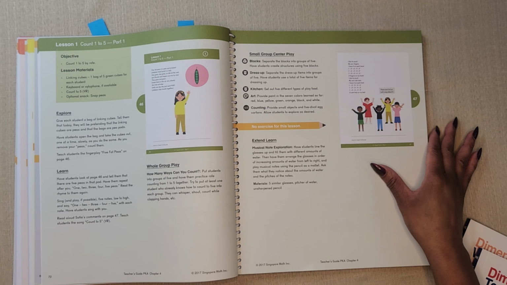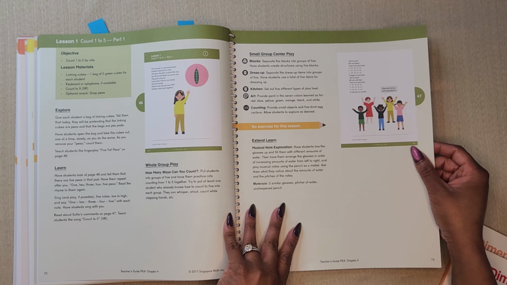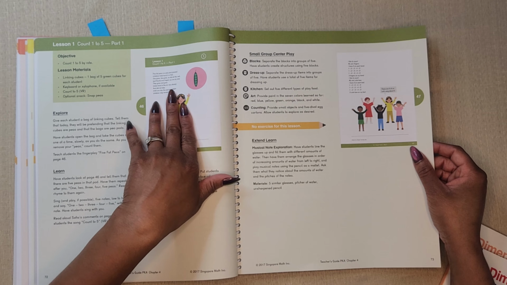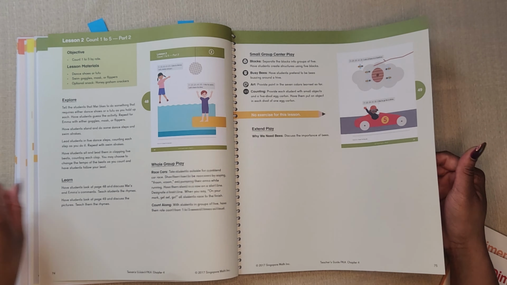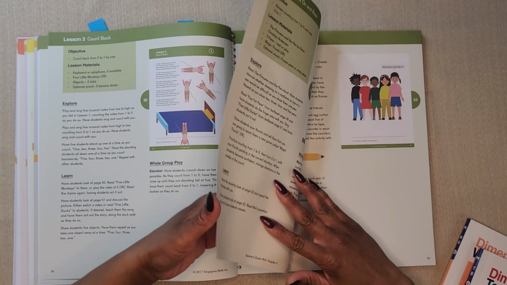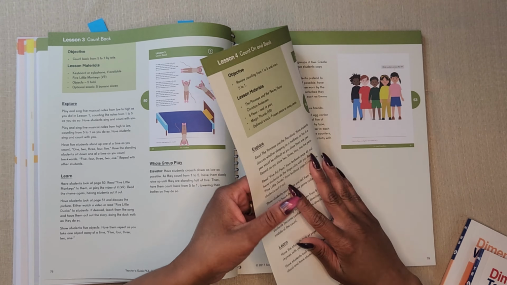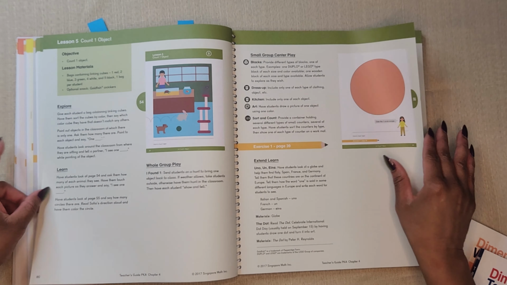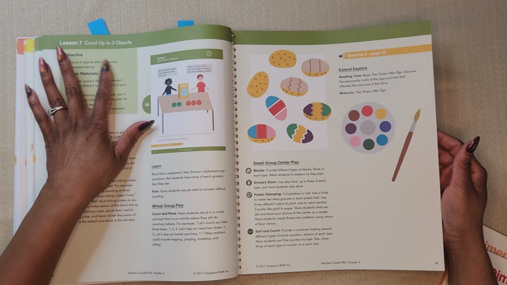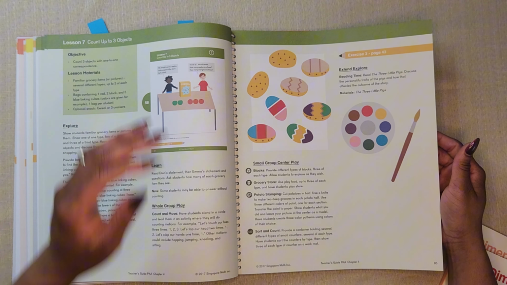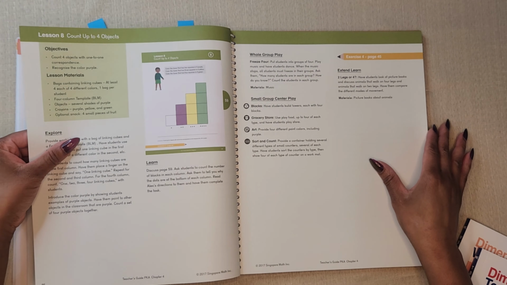There's the counting 1 through 5. It's introducing some nursery rhymes and things like that to introduce counting backwards. And then this is the review, and then the one-to-one correspondence, counting up to 3 objects.